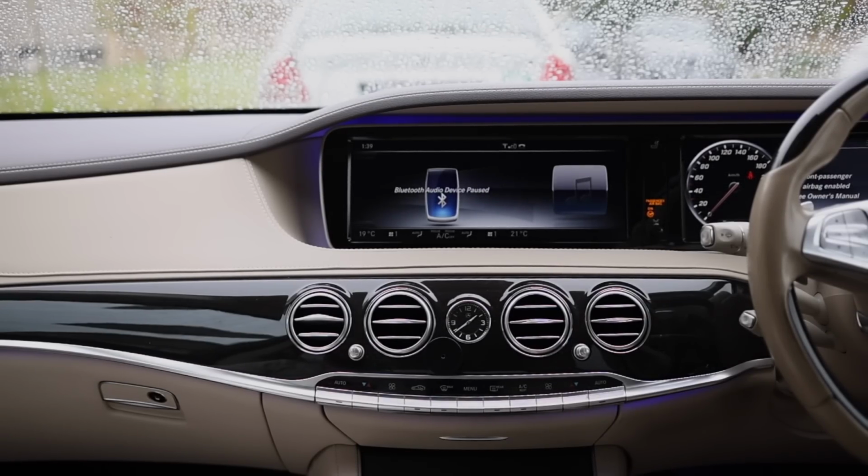Now, a lot of people have newer cars that come with CarPlay from factory. However, a majority of people having cars from pre-2017 wouldn't have CarPlay.